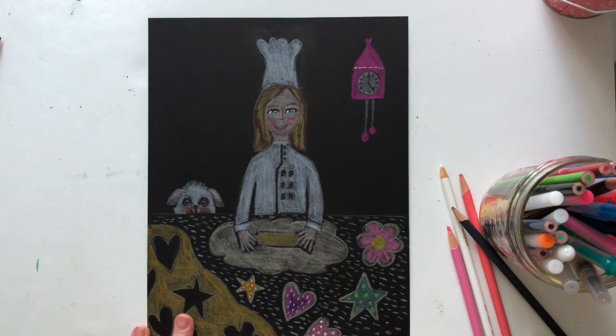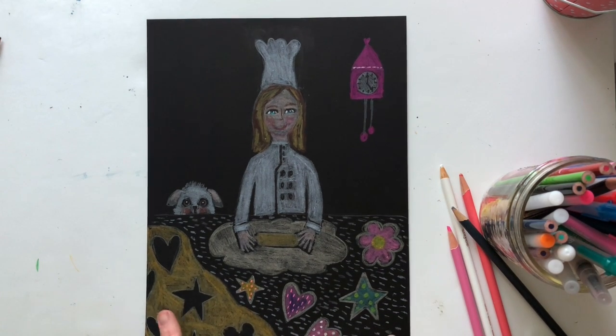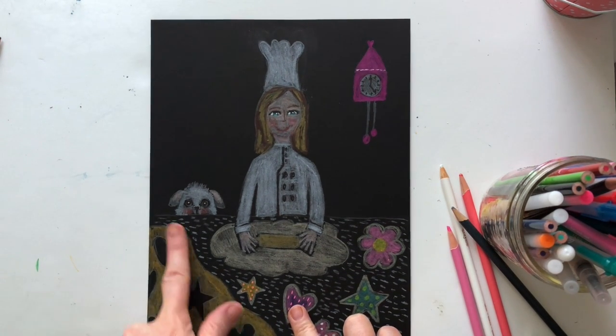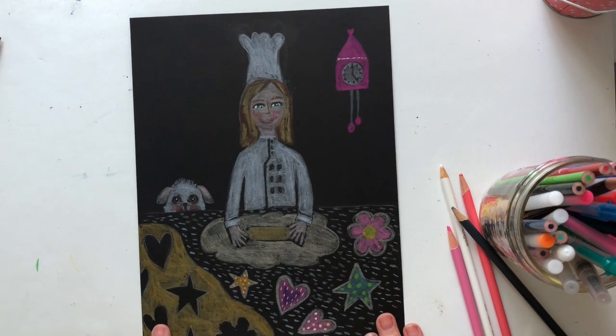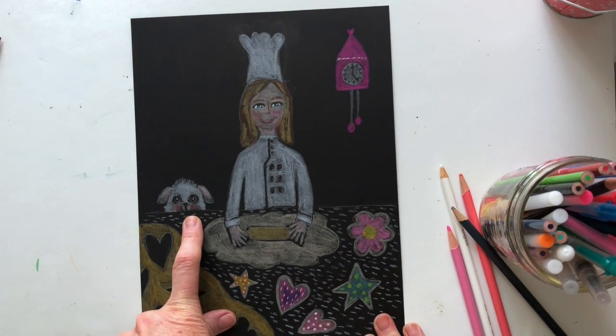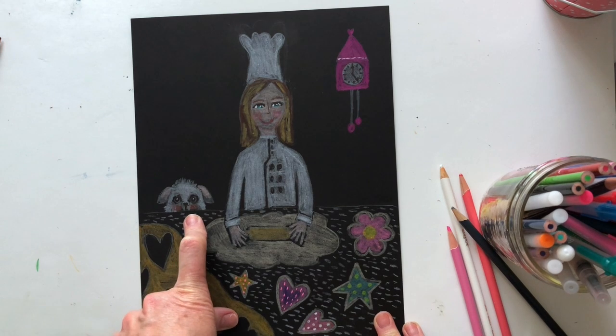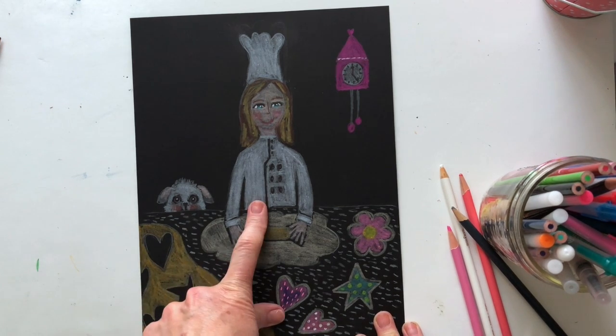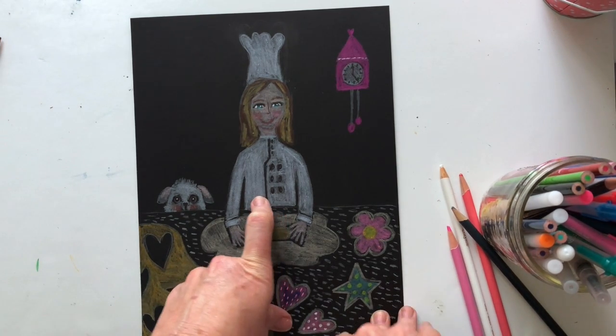So I basically have everything colored, so it's supposed to look like these cookies are cut out of this dough here. And this is supposed to be my dog. I don't know how well that turned out, but that's that. And here's me. I didn't add any glasses. Maybe I'll do that in the end.